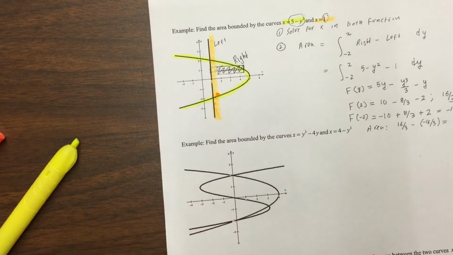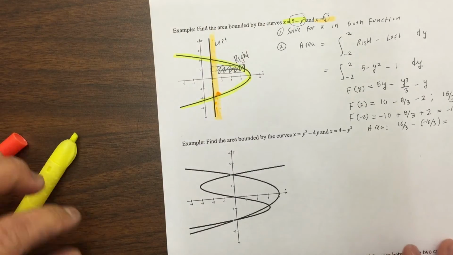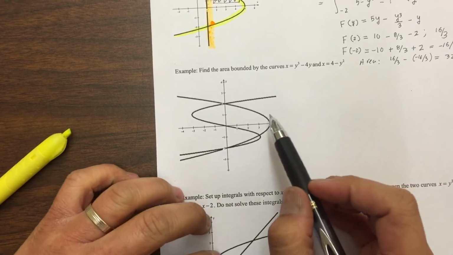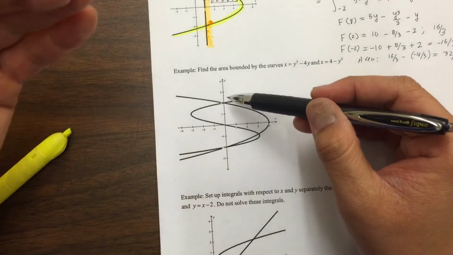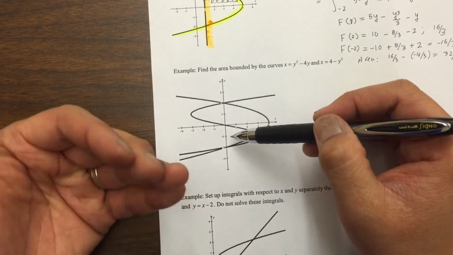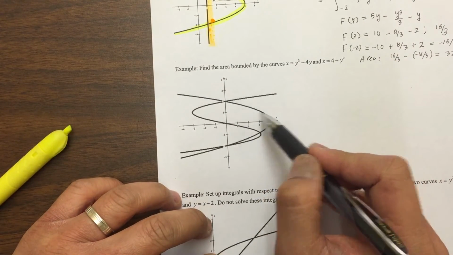Okay, that's just one of those rectangles that we're adding up. We're adding up this way. All right, here's another one. Okay, if there is a right function, there's a left function. Strictly, there isn't a top function minus bottom function. So we have to do it from right minus left.